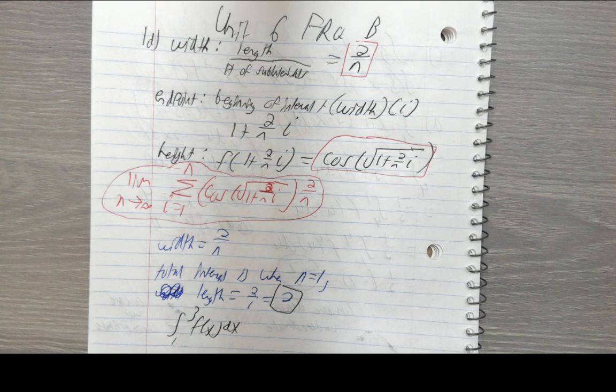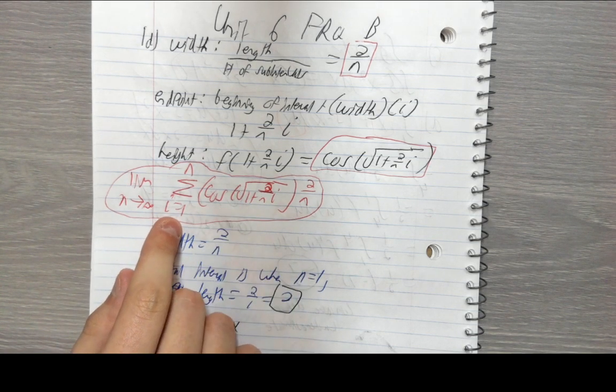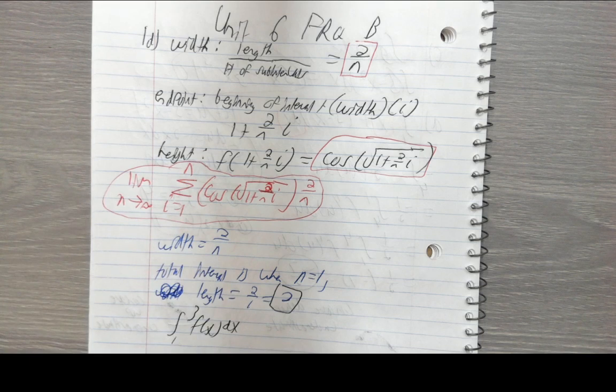So at the end of the day, the only thing that changes is you always start at I equals 0 for left endpoint, and you're always going to end at n minus 1 instead of n. That's the short of it, okay? Hopefully that helped.